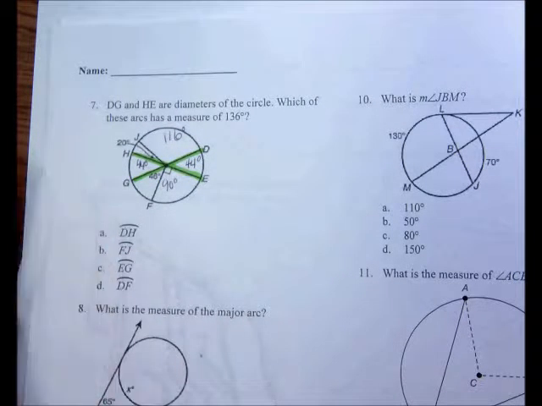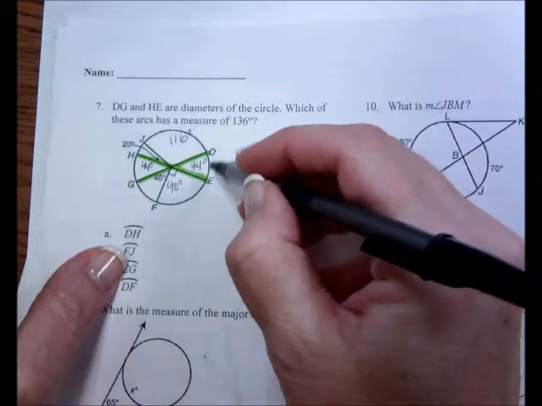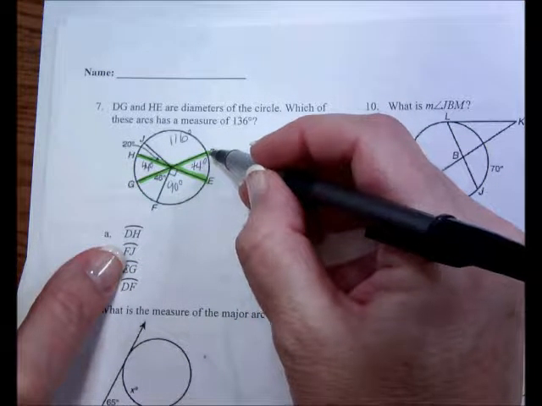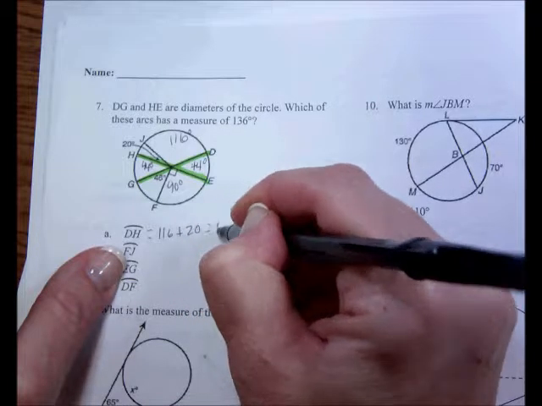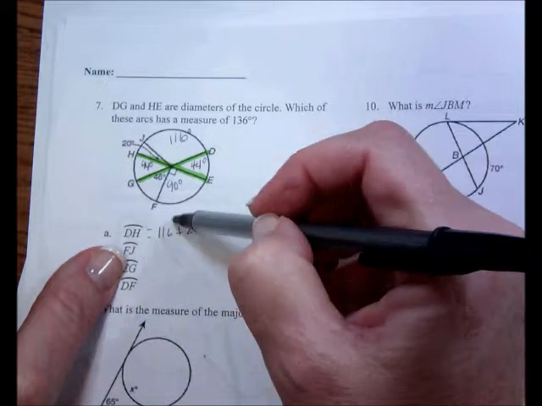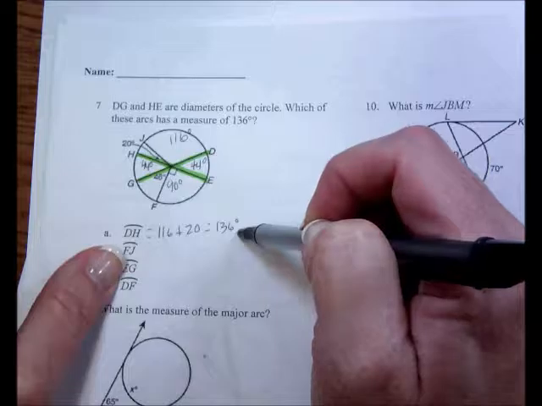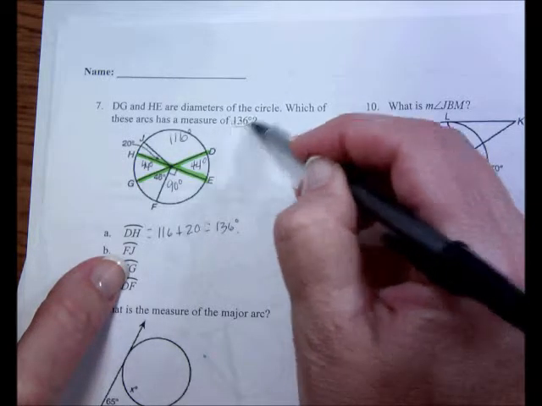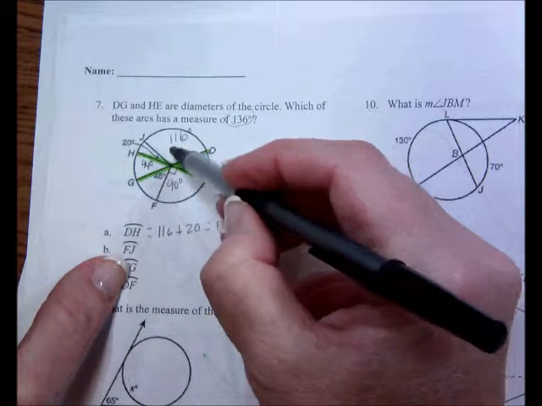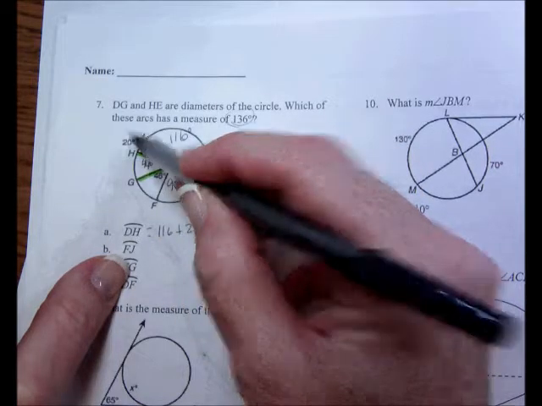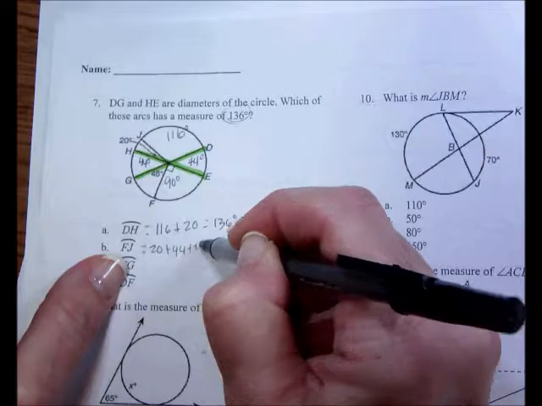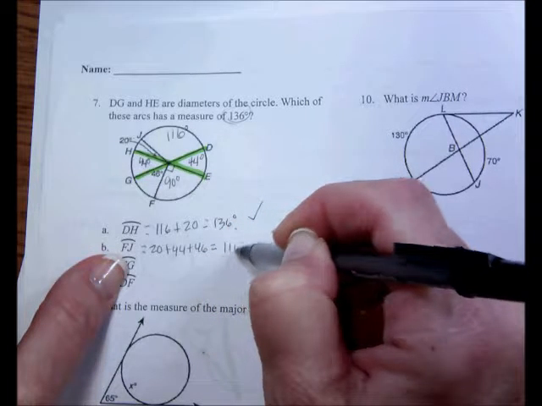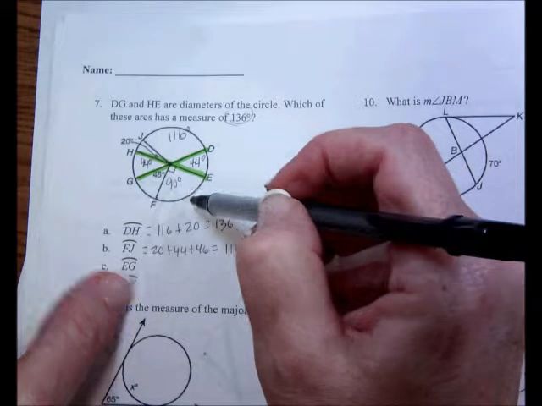At this point, I can just add up what the arcs are. In this case, I think there were 2 answers, and both were counted as correct. This is equal to 136 degrees, which is exactly what I want, so A would be correct. And then FJ is 20 plus 44 plus 46, which is equal to 110, so that's not correct.